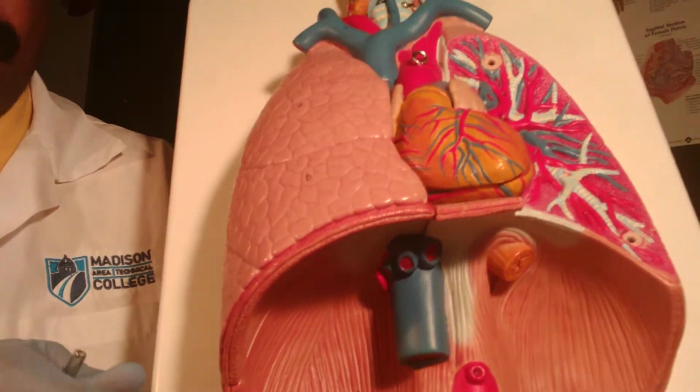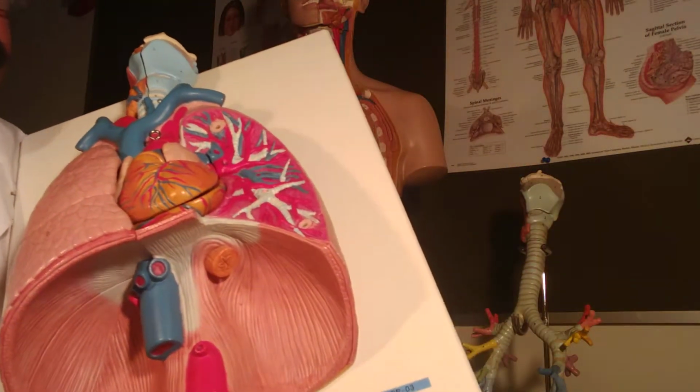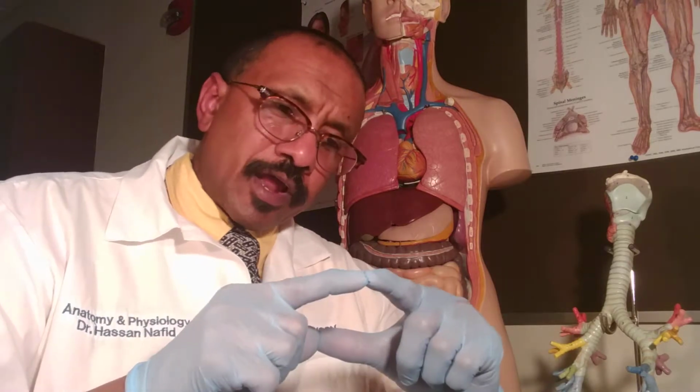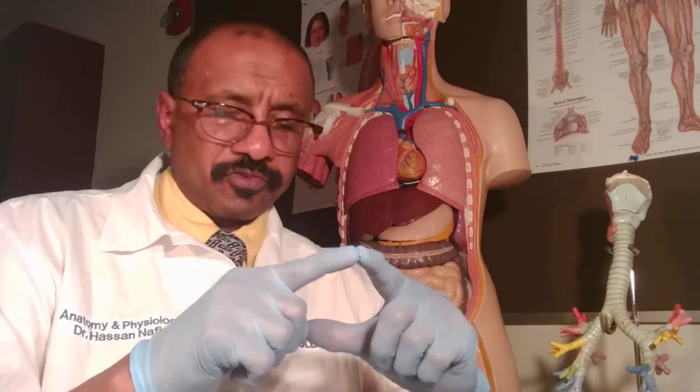These structures are known as the alveoli. The alveoli are air sacs lined with simple squamous epithelium, and they are the functional units of the respiratory system.